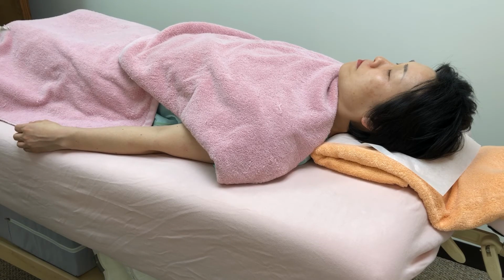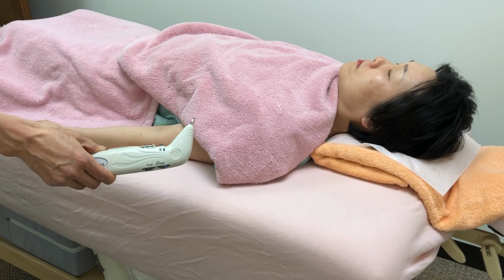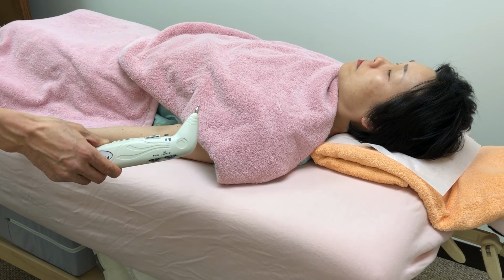Another option for sensitive patients who are afraid of needles is infrared laser.